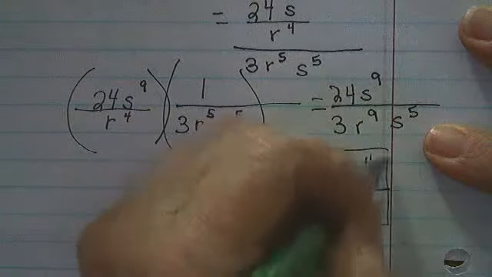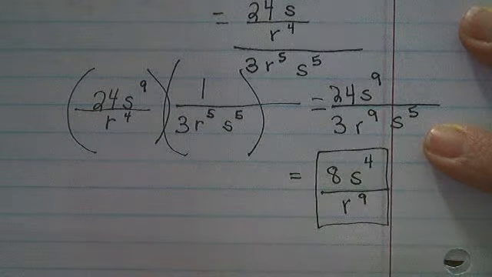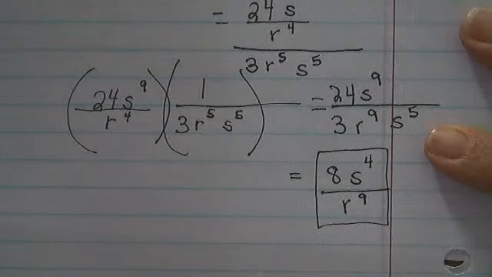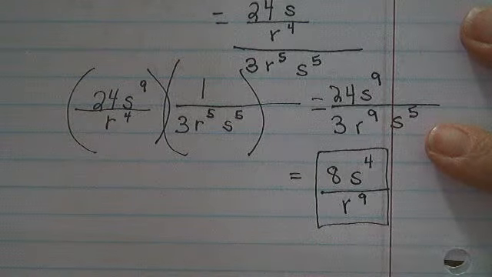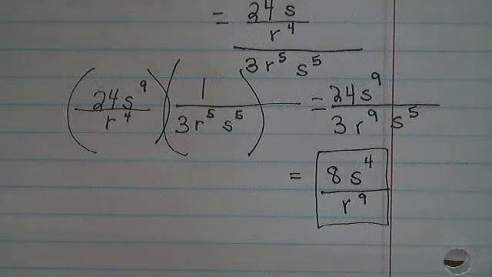Now, it was a little long. A little? It was a little tedious. But it's nothing we don't know how to do. We just need a lot of scratch paper. And we need to remember order of operations.